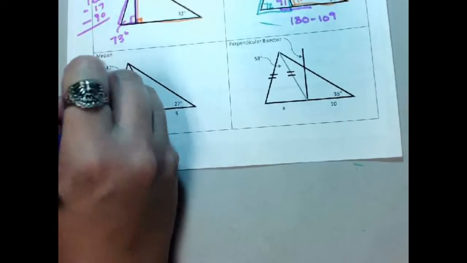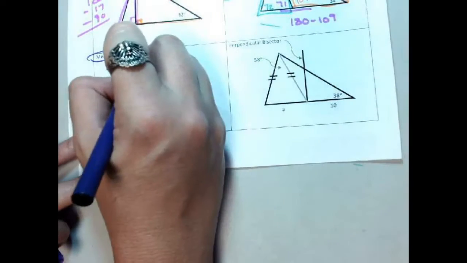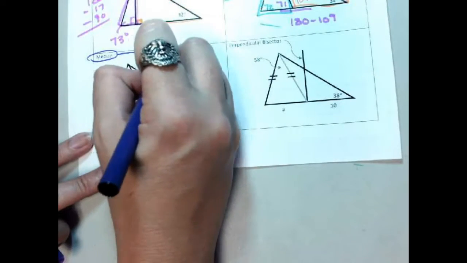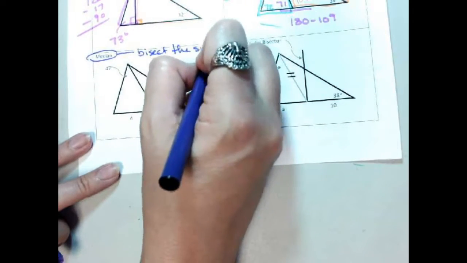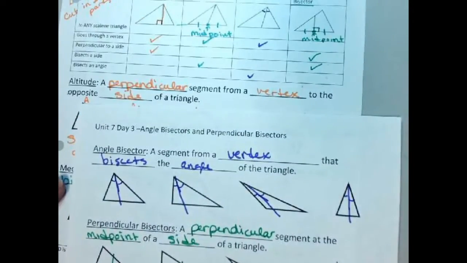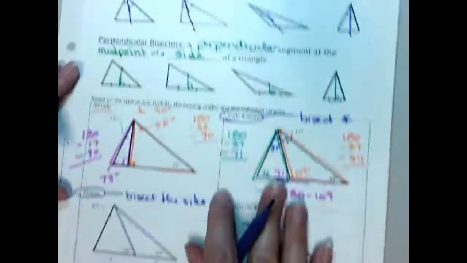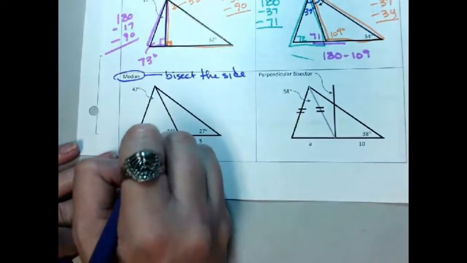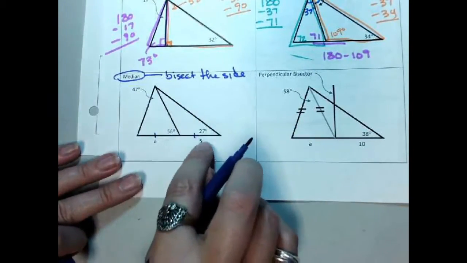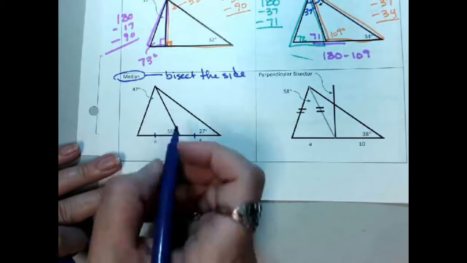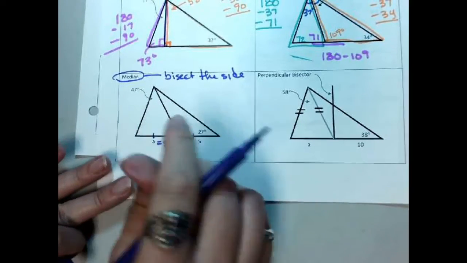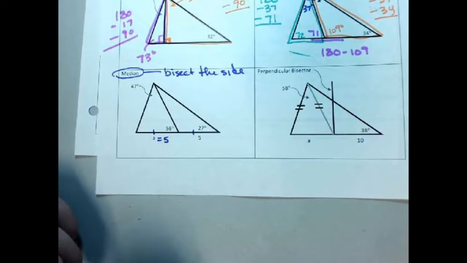The next one is a median. What does that tell us? Well, a median bisects the side. If I don't remember, I can go back and look at my notes from the other day, or I can look at my information on these notes. But it bisects the other side. That means this was equal to this. So if this part is 5, this part here is 5. And it doesn't tell me anything else about the angles. So I've got to go back and work on the interior angles.